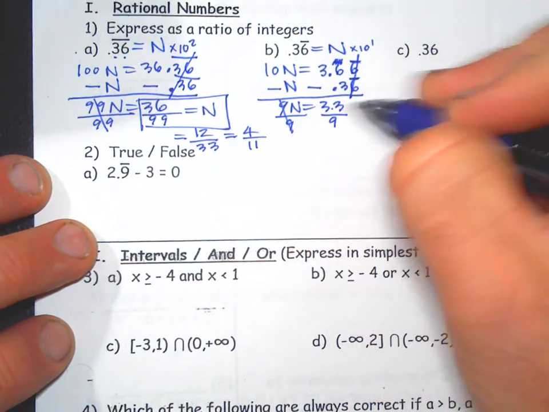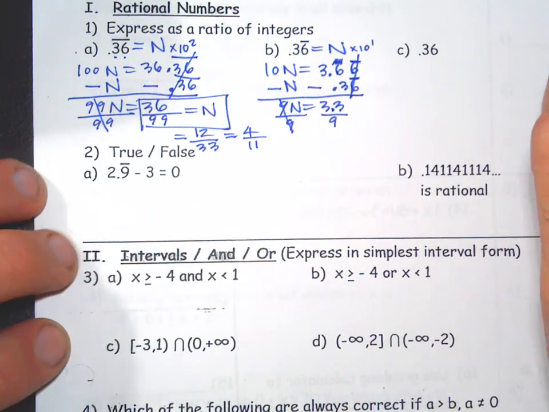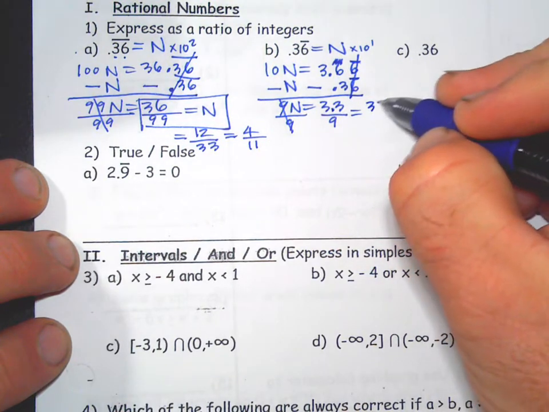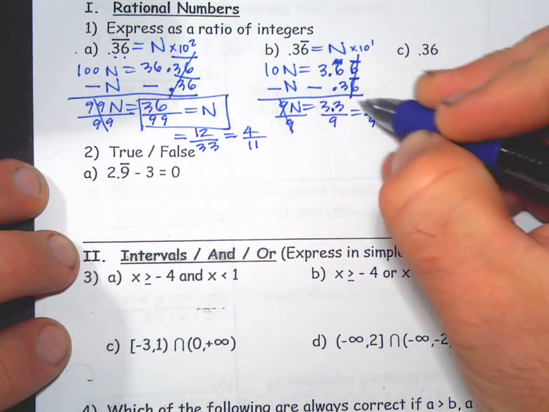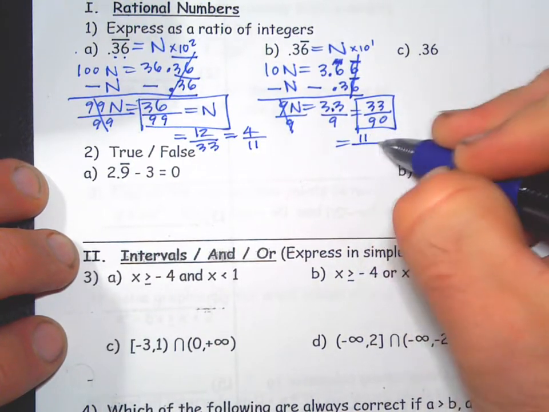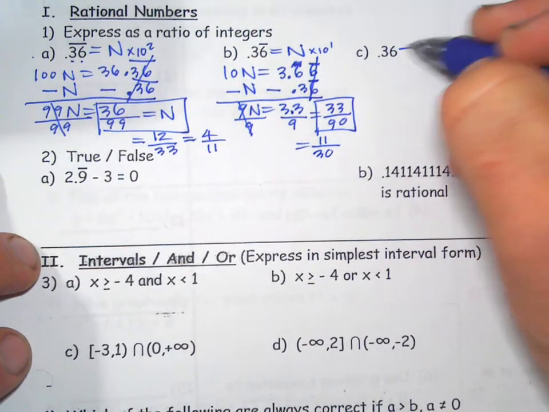Now I'm not okay with 3.3 over 9 as a final answer because decimals in fractions are bad form. So if anything, you multiply top and bottom by 10, change it to that, that's okay for your final answer. Or you could take a 3 out and be 11 over 30. That's fine.